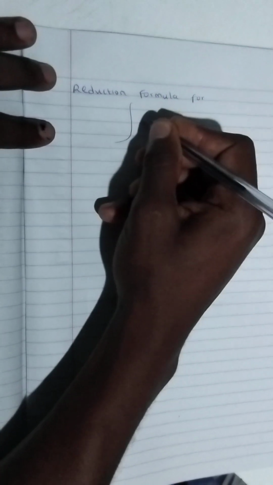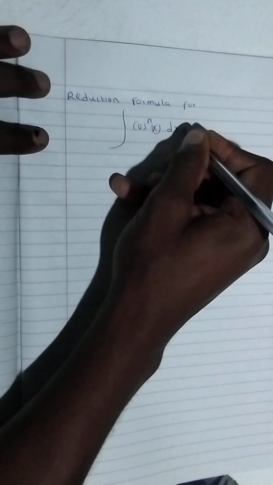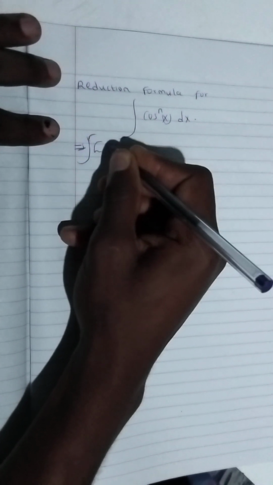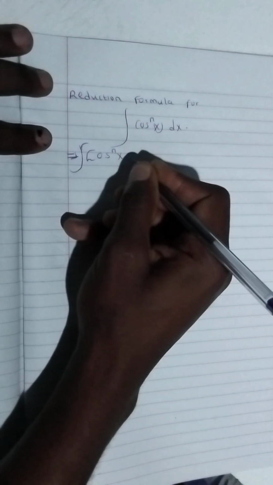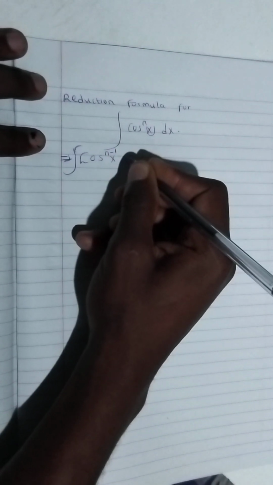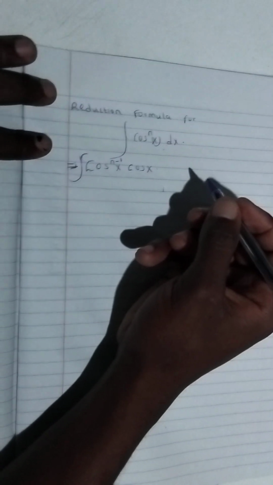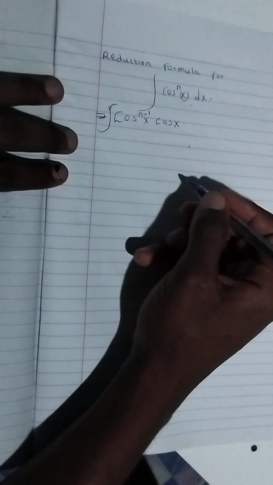In this video, we are going to derive the reduction formula for the integral of cos^n x dx. Remember, this one implies the integral of cos^(n-1) x, then multiplied by cos x. These are the same according to the laws of exponents.